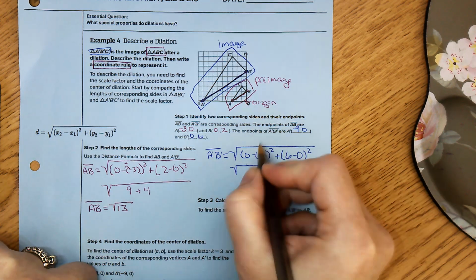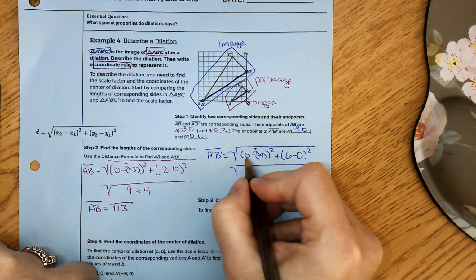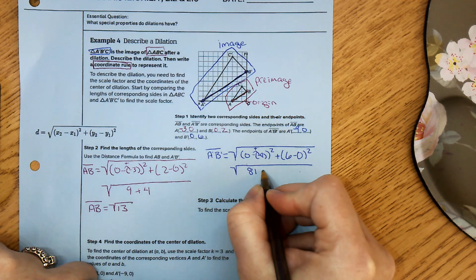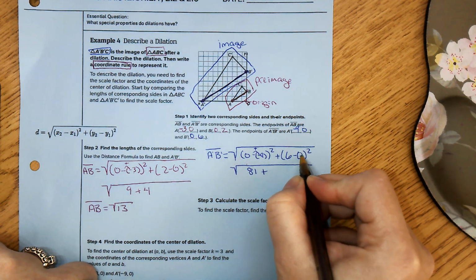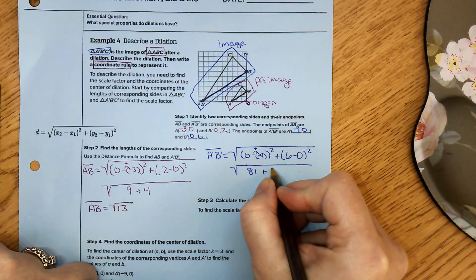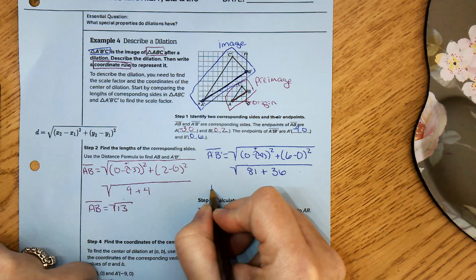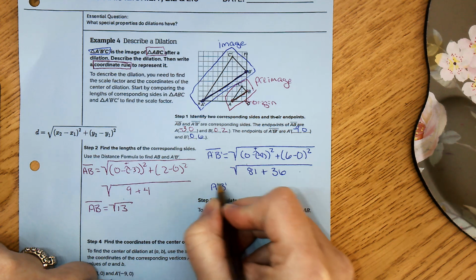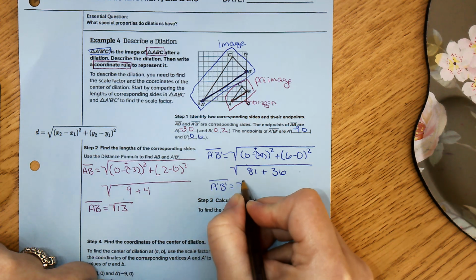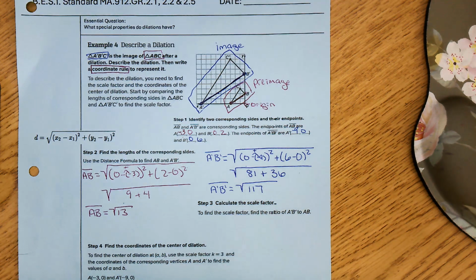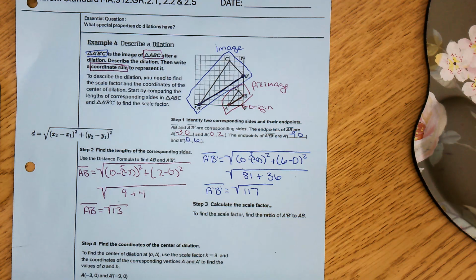Okay. So again, a negative times a negative is a positive. 0 plus 9 is 9. 9 squared is 81. 6 minus 0 is 6. 6 squared is 36. And so A prime B prime is the square root of 117. We're going to leave that one alone for right now as well. So we have found the lengths of our corresponding sides.